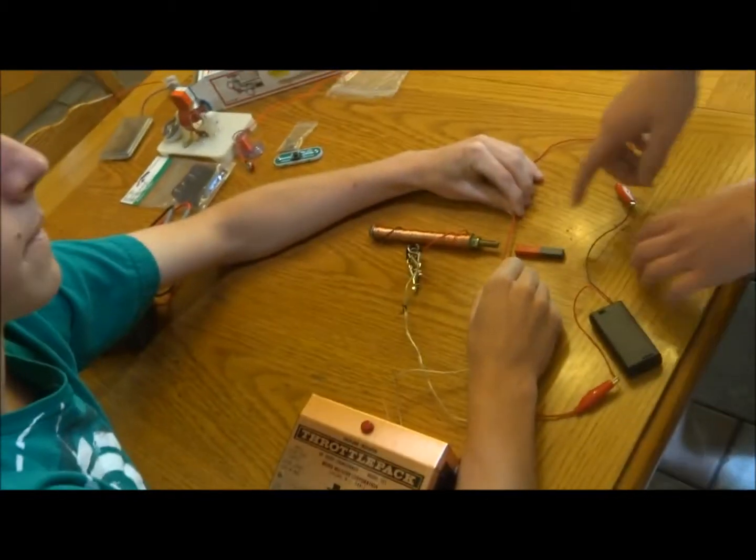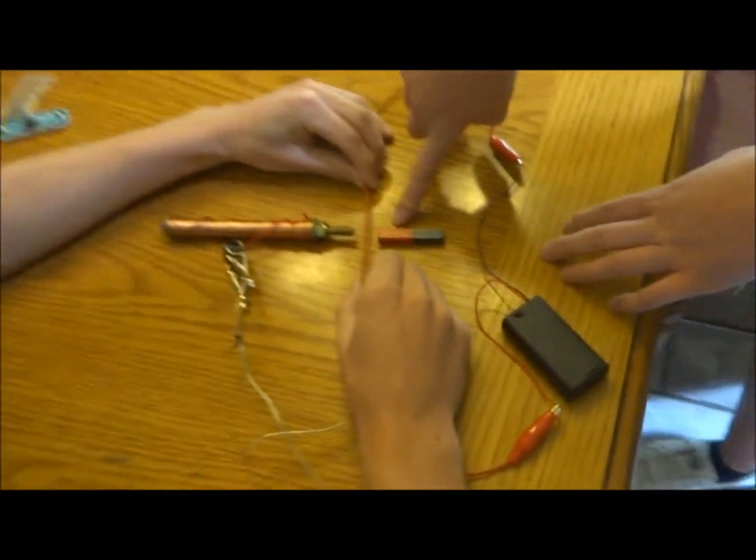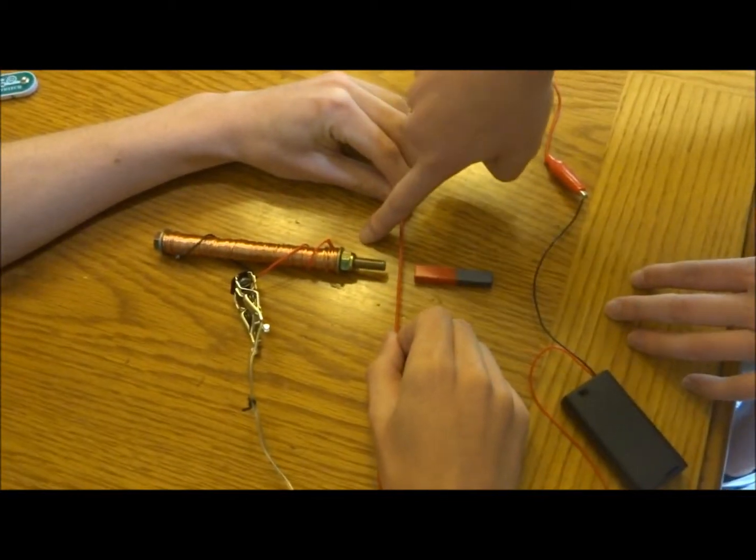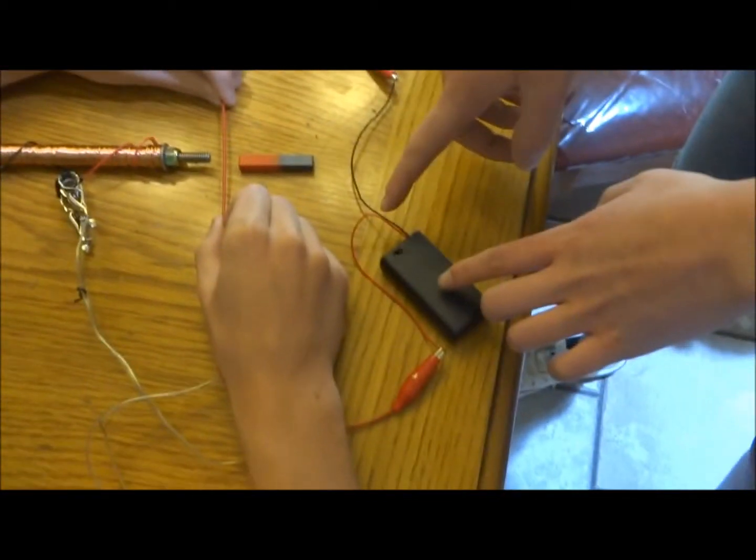The third right-hand rule is a method used to find the direction of the force on a current-carrying wire in a magnetic field. So we have 2 magnets here. This is the north end of this magnet and the south end of this electromagnet. And the current in this wire is going to go from the positive terminal to the negative terminal, so in that direction.